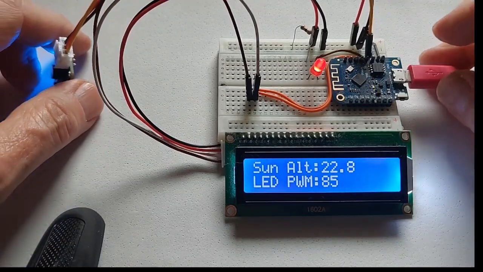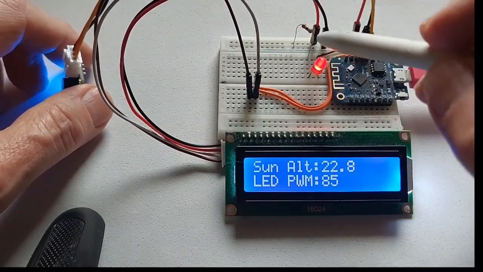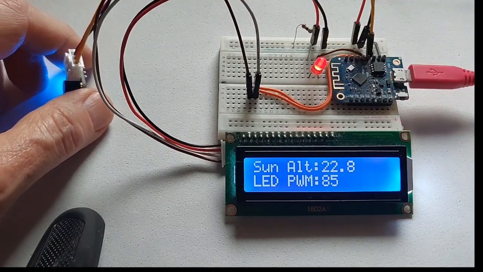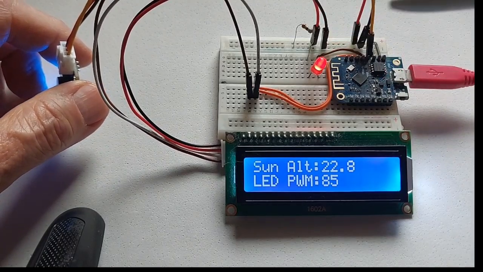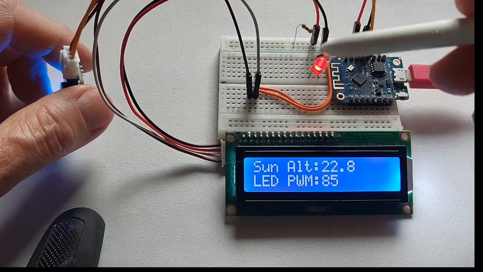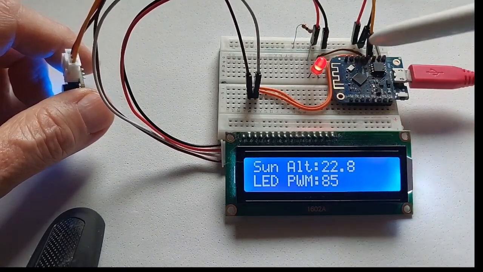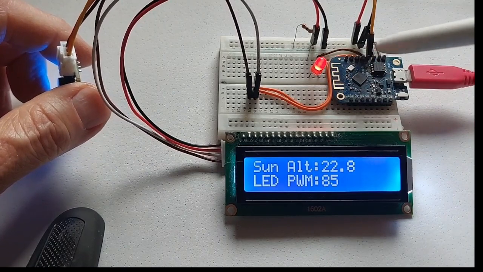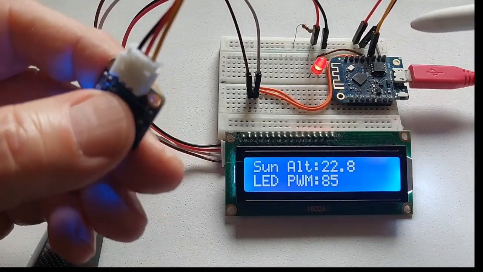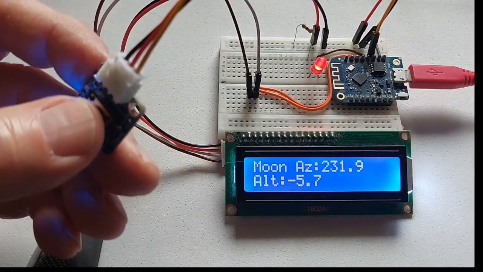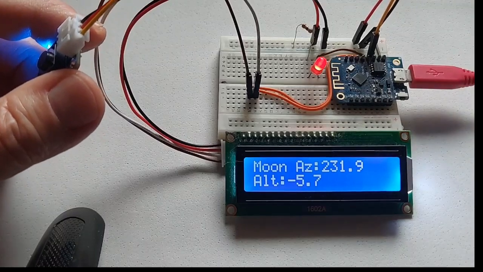Okay, this is the connection. The LED has a short leg connected to a resistor, 220 or 330 ohm, just enough for the LED. The long leg is connected to pin number 3, in this case. And pin number 4 is connected to the button. You press the button to flip the page on the LCD.